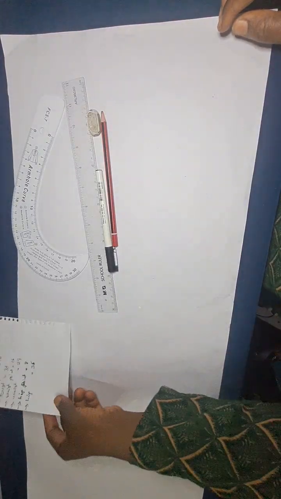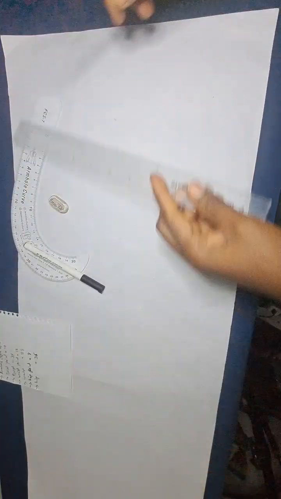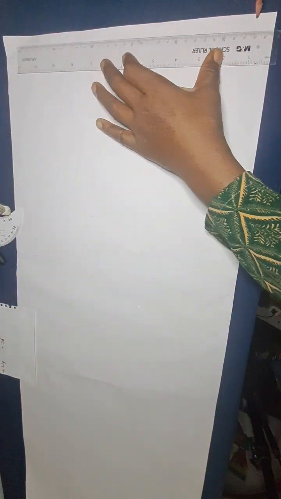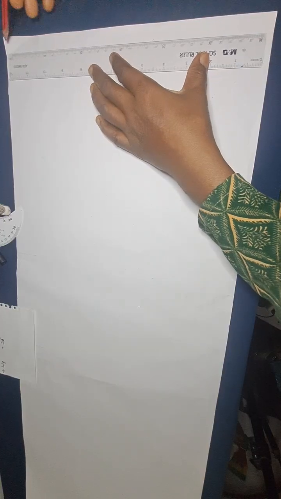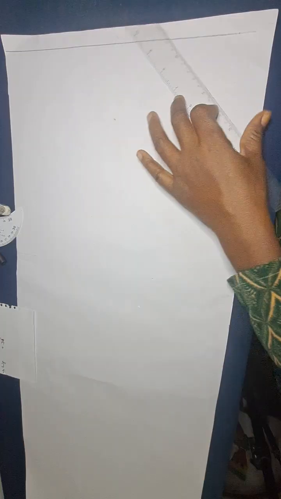Now, first thing I'll be marking out is a guideline. Now I'll mark out my guideline. The guideline is where I'll be starting from. So I'm marking from the edge.